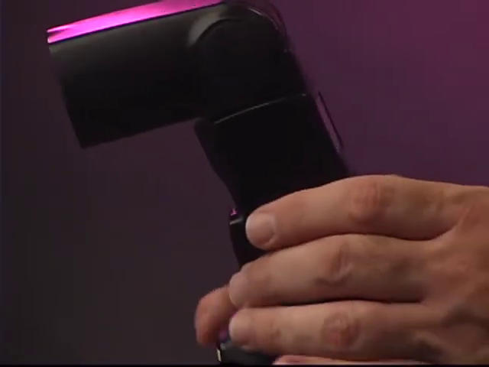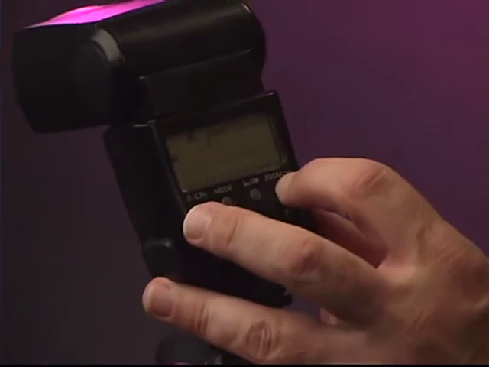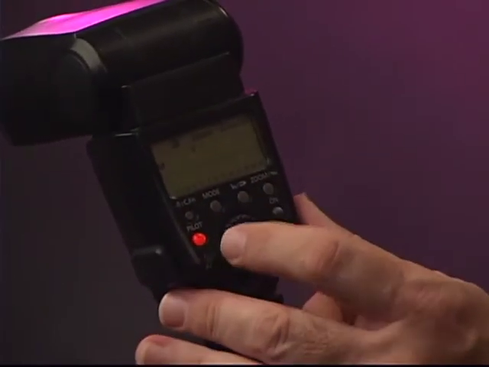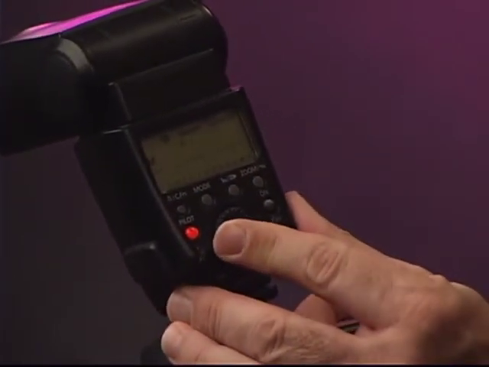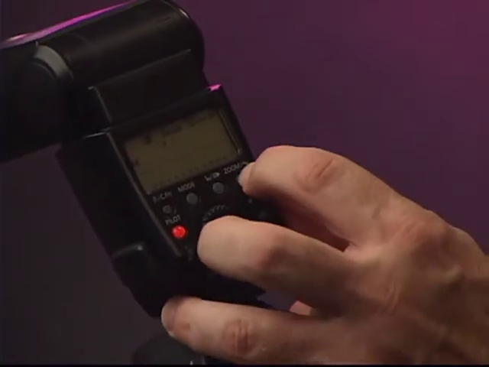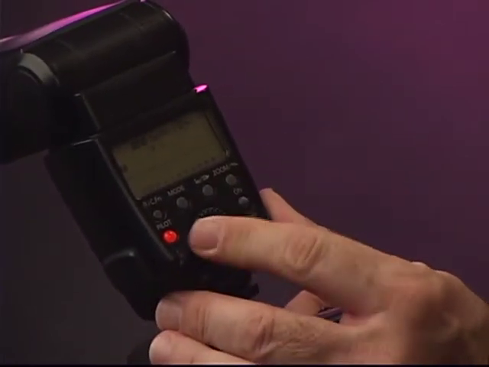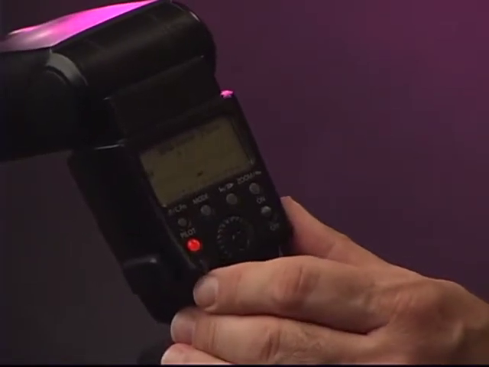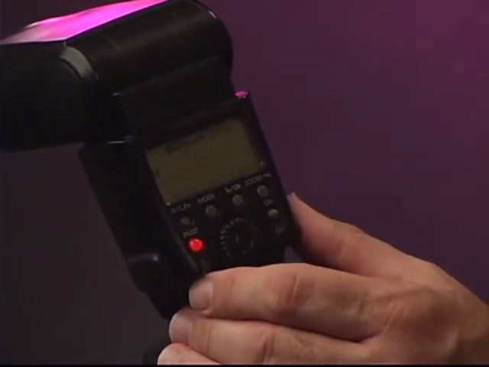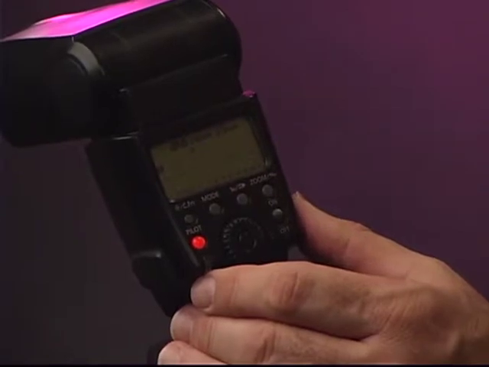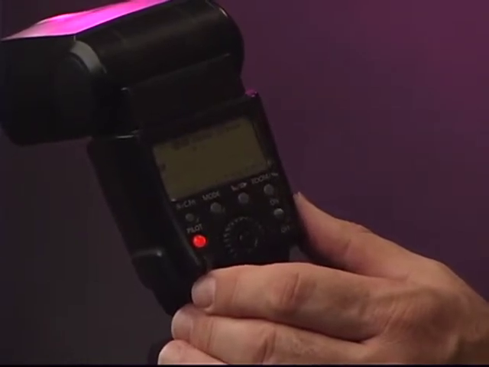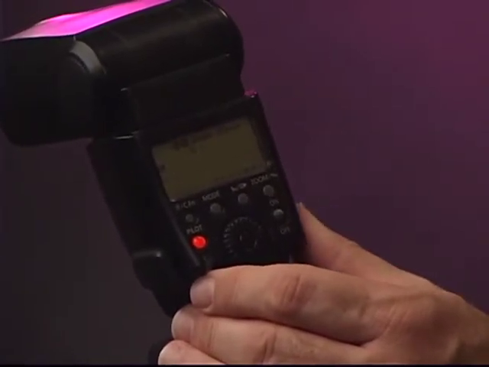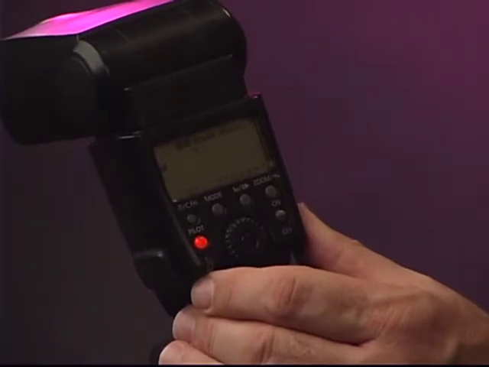So that's why I've chosen to come back here to the zoom head and turn that automatic feature off. I'm going to the manual settings and making that rest at the 35 millimeter position. There's a reason I've done that. I'll explain that here in just a bit, but this is how we're going to do it, and it's kind of my own little method of overcoming the automatic features of this flash.